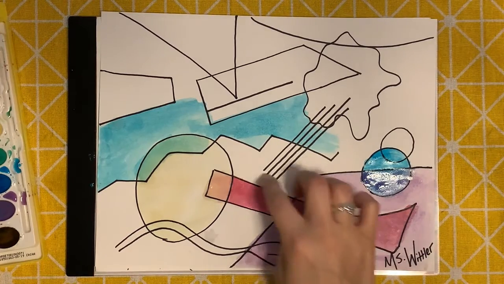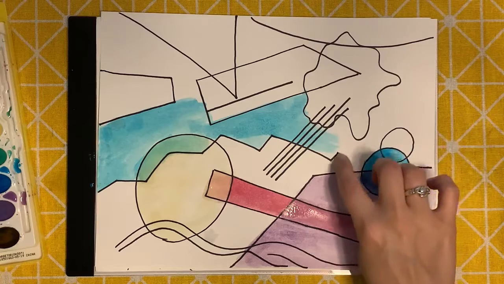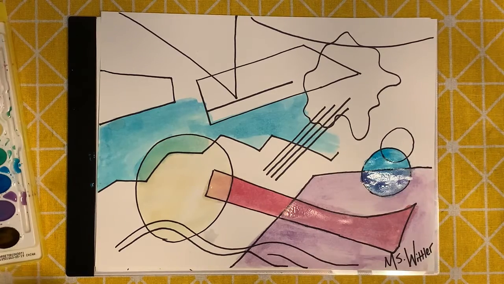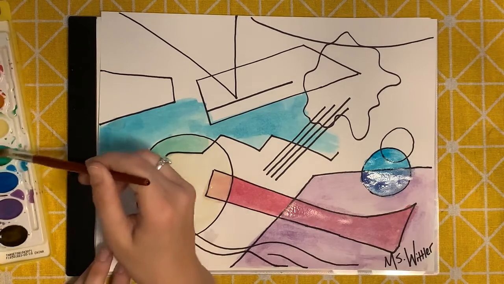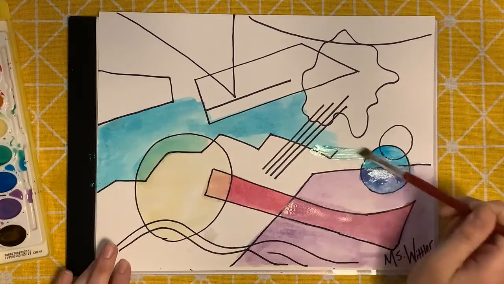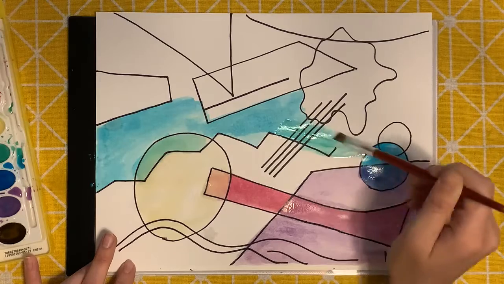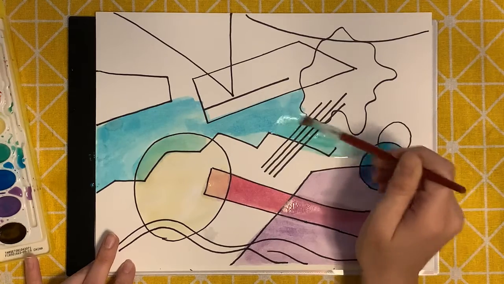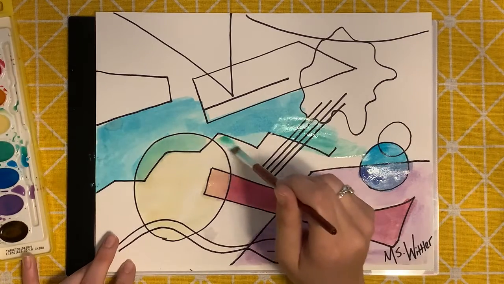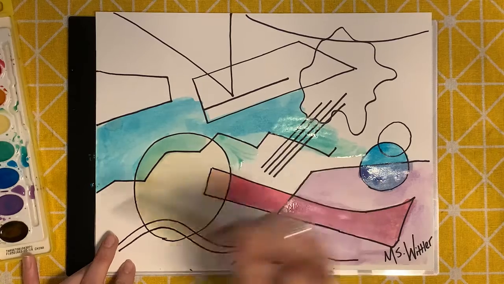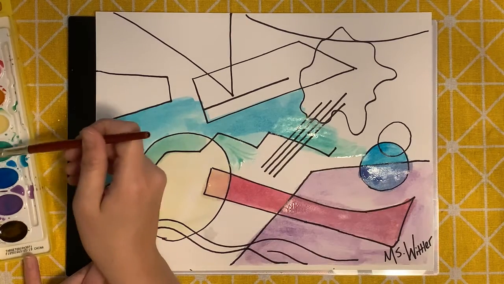Now this is a really big space back here, and even though this line doesn't end there to close it off, I'm gonna switch over to green and kind of blend in the middle, mixing in that in-between space so that it goes from that green to a green blue and then to blue.